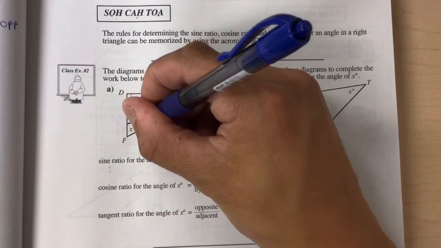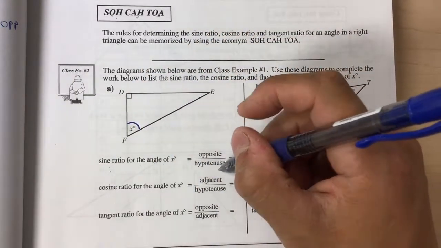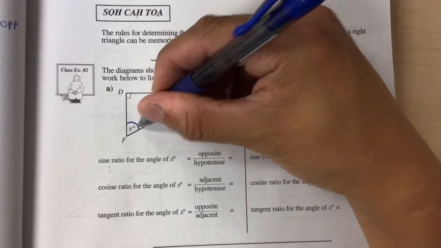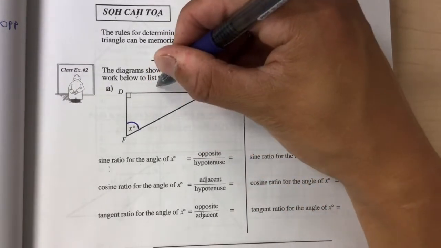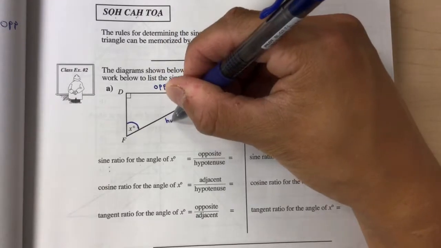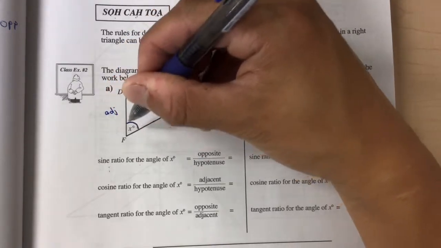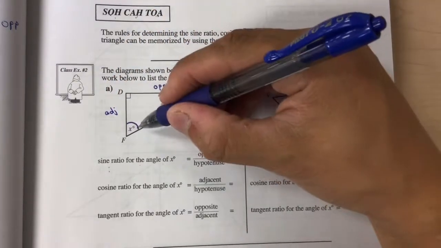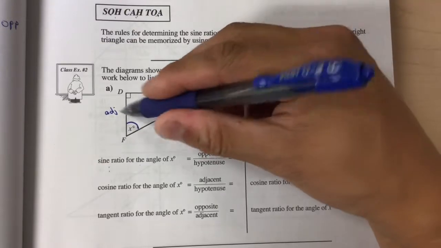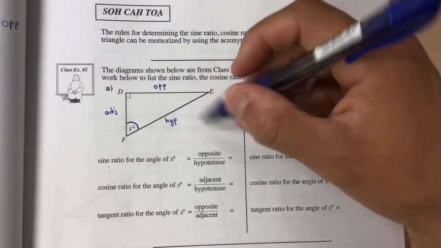So here's my angle, and I want to know the opposite divided by the hypotenuse. My opposite side is found right here. The hypotenuse is here, and then my adjacent is right here, the side length right beside my angle, which is not the hypotenuse. That's the adjacent side.